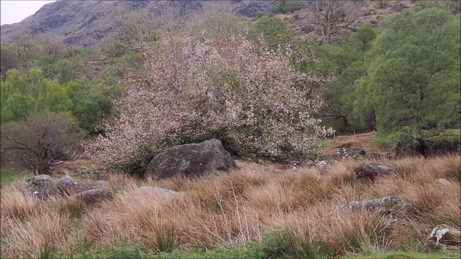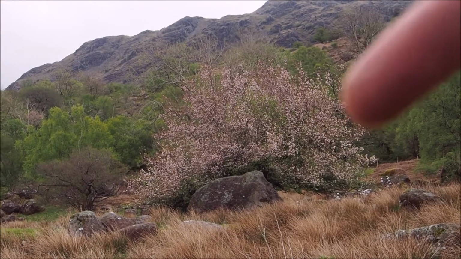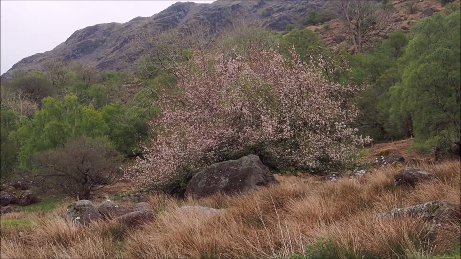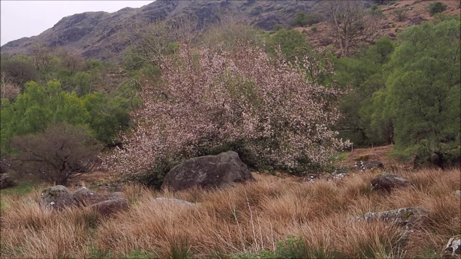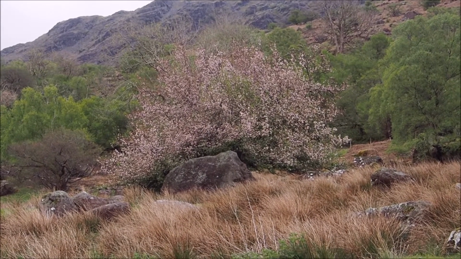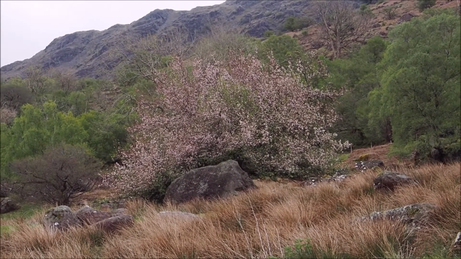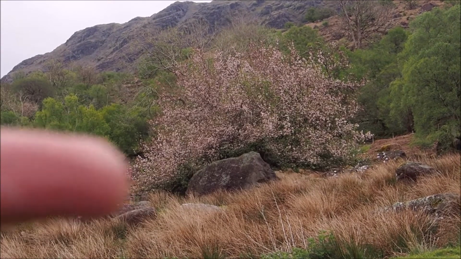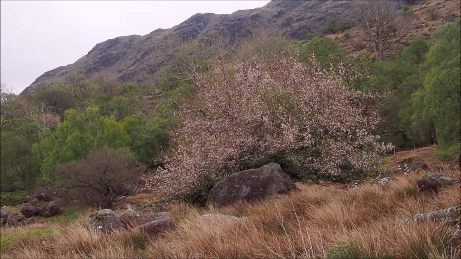Okie dokie, so here is my tree. It's this one here. Now, I could actually show you the entire path, a bit further down the path dips, so all this grass down here was actually obscuring that rock and the base of the tree. That didn't quite work for me.